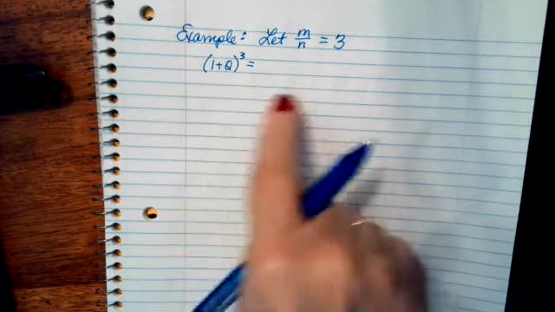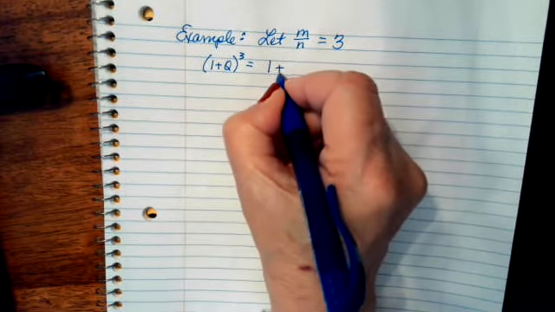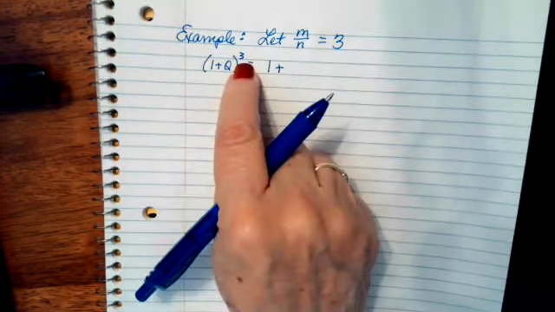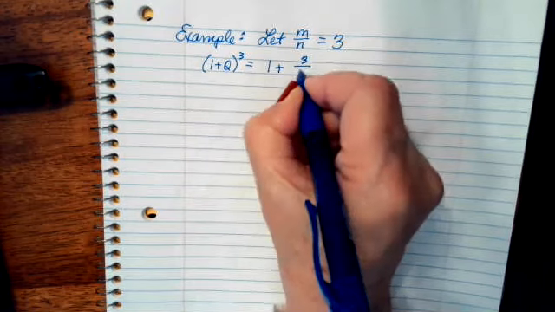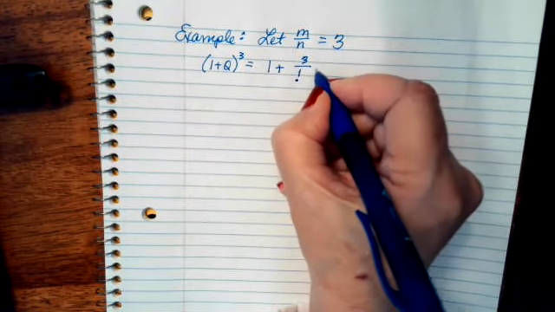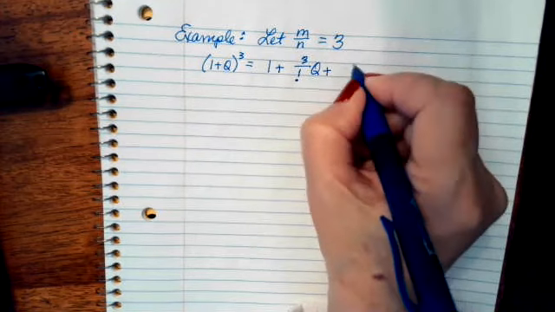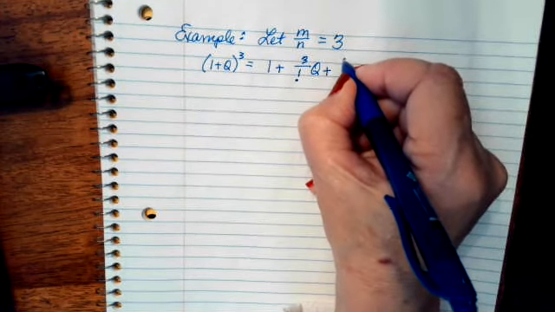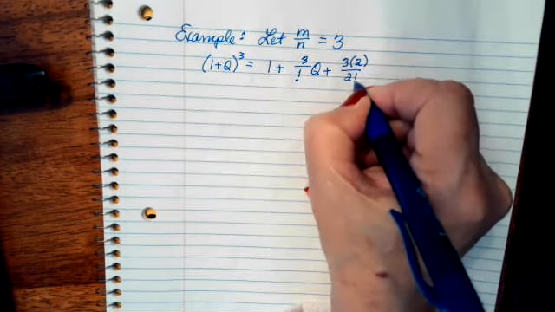Okay, well, when I do that, I would have 1 as my first term plus m over n is 3. So my coefficient is going to be 3 over 1 factorial times q plus my next term is going to be 3 times 2 over 2 factorial.